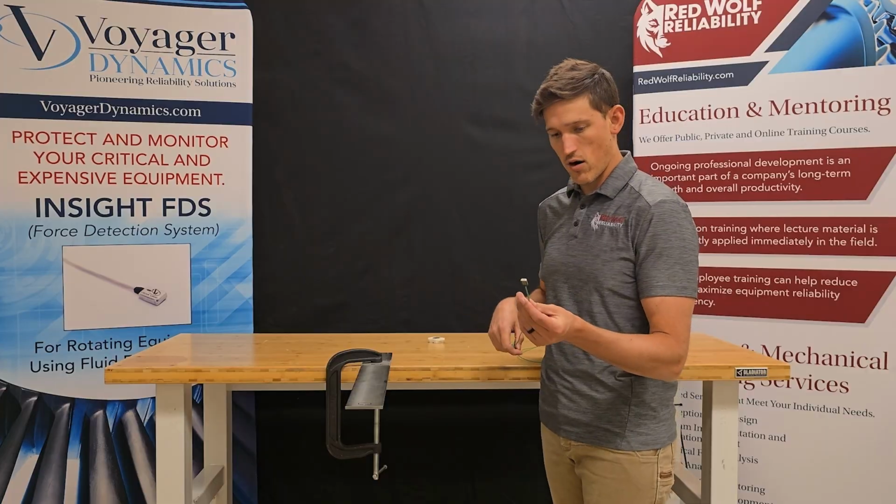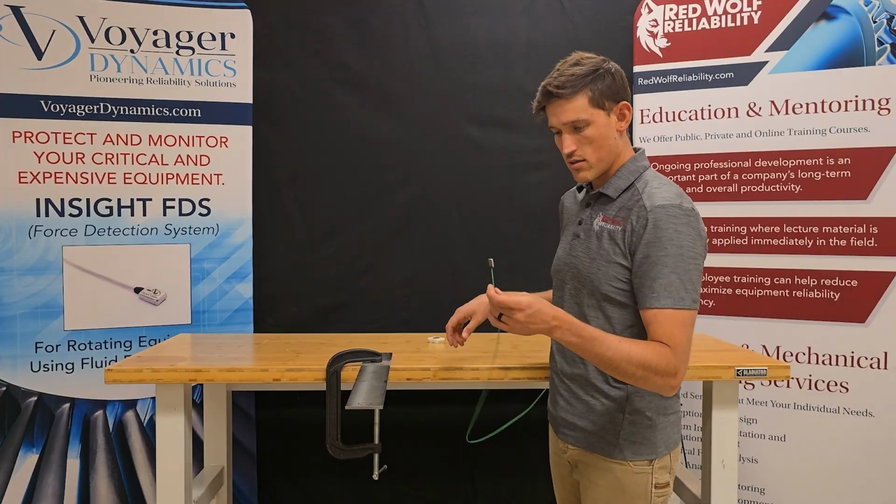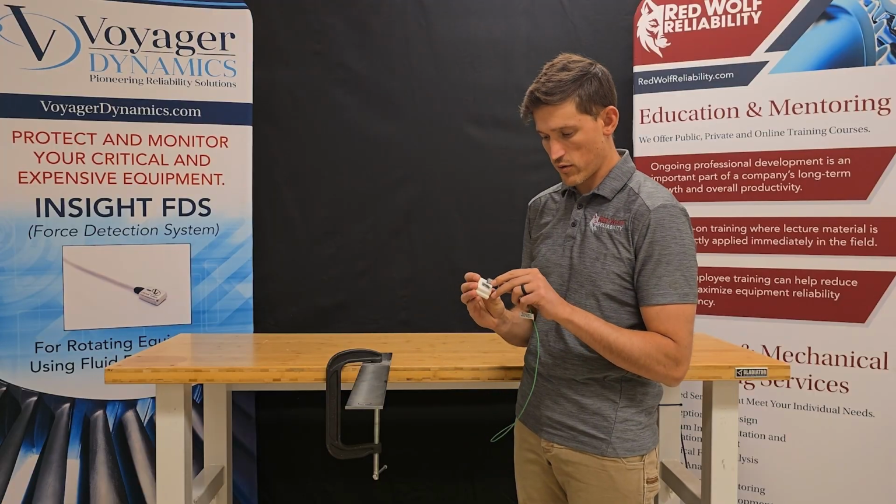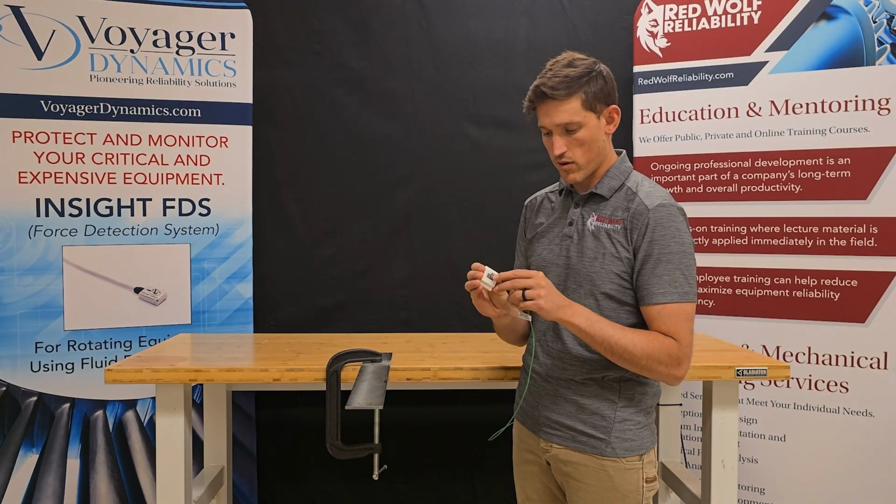So here we have our Voyager FDS sensor. Typically this would be adhesively mounted, but for the purposes of this video, since we're going to move locations, we're going to just mount it with a magnetic fixture.